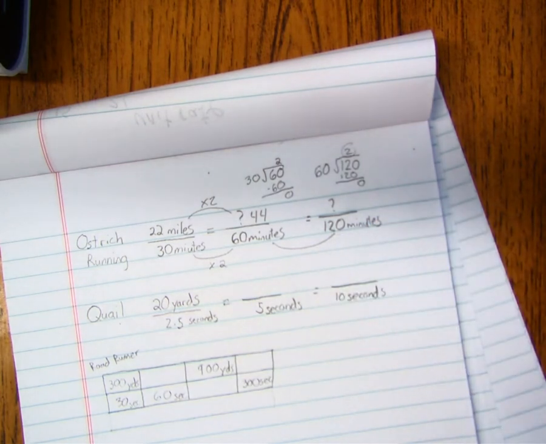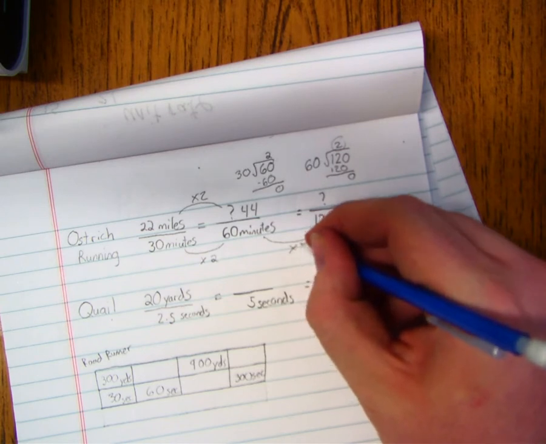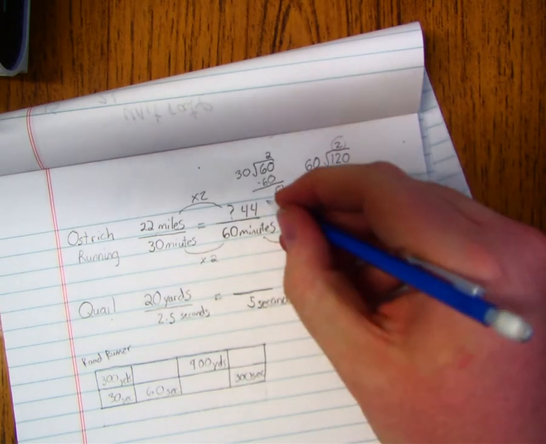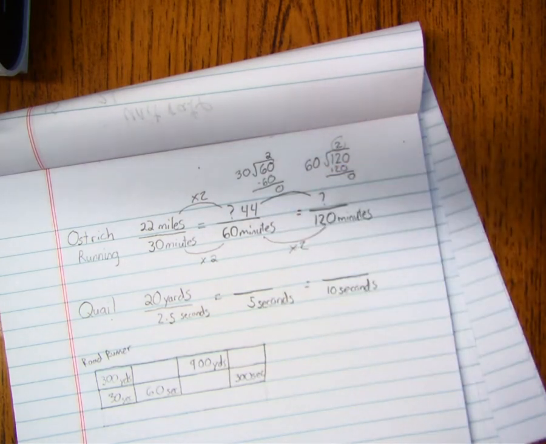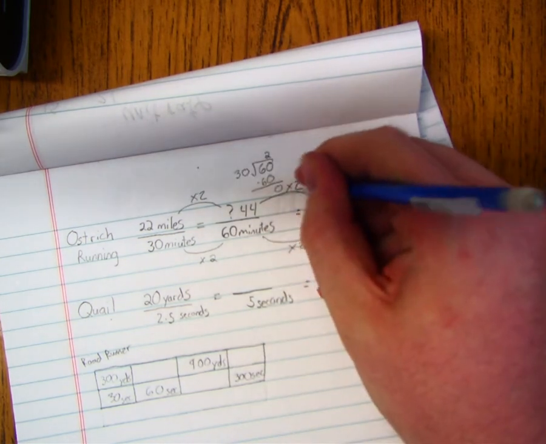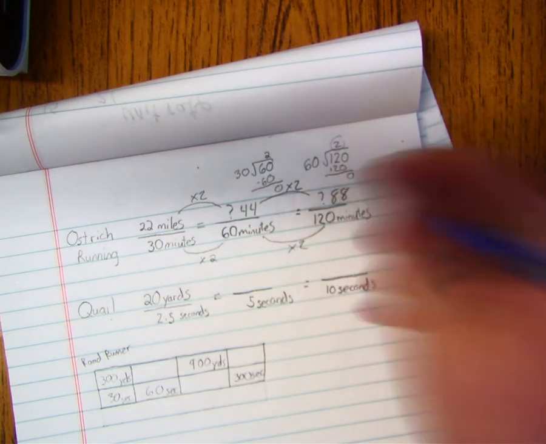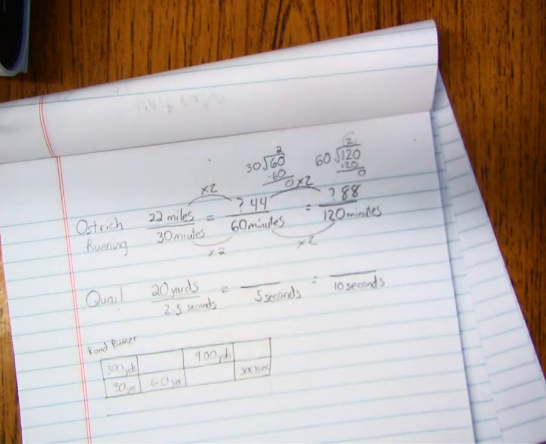It's got to go bigger, so we know we're multiplying by 2. 60 times 2, that's 120. That sounds right. 84 times 2, what's that going to give us? Gives us 88. Okay? There's how we're going to work with our fractions.